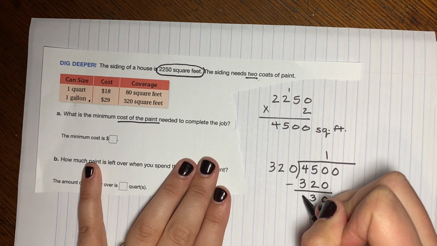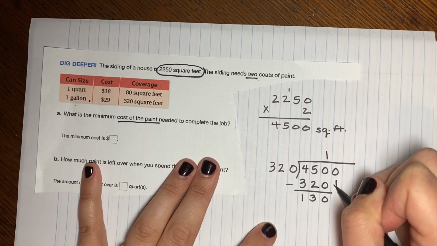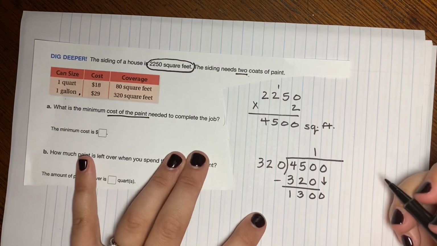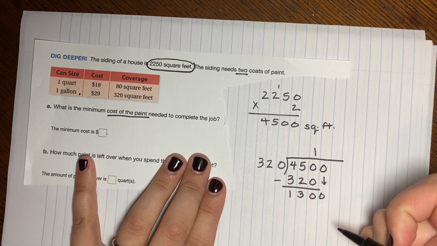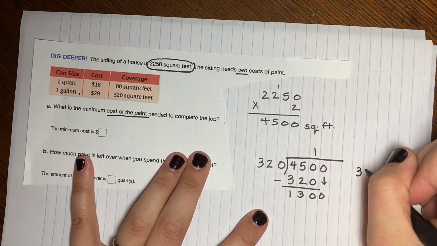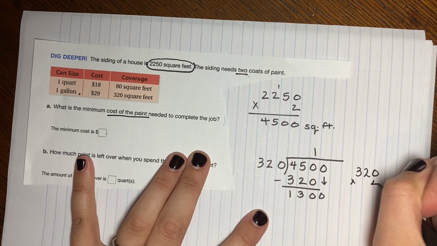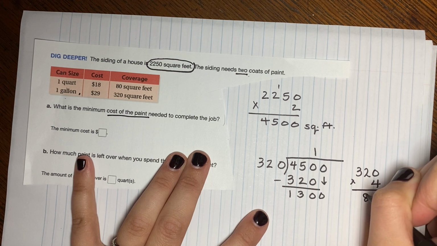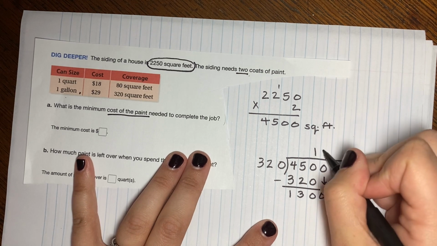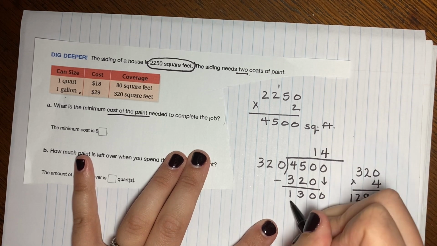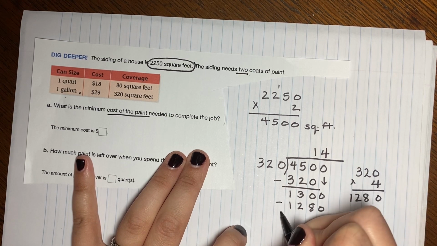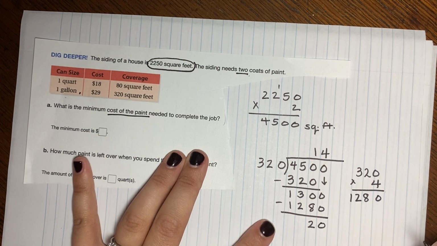0, 3, 130 is less than 320, so I'm good. I can bring down 1,300. Okay, well, 320 times 3 would be 960. But let's check 320 times 4 just to be safe. Oh, 1,280. Yep, that's very close. So 4 times 320 is 1,280, which is a difference of 20.